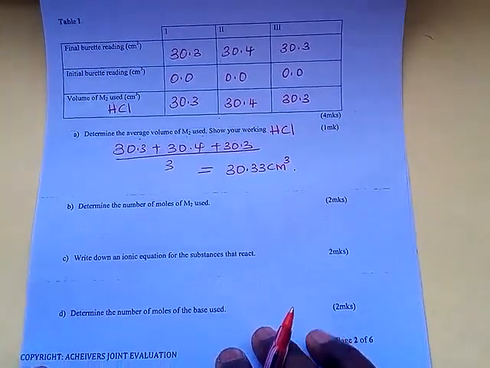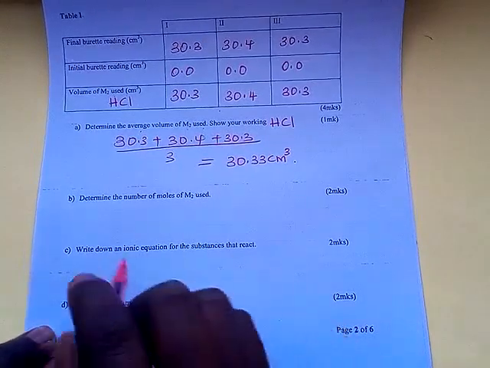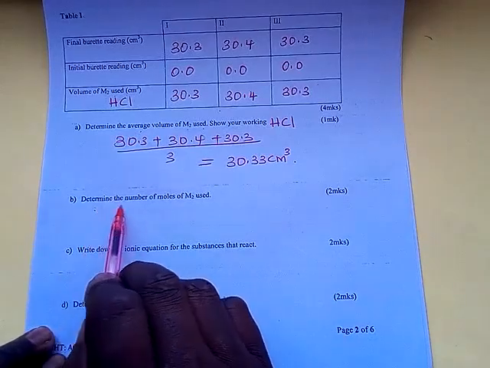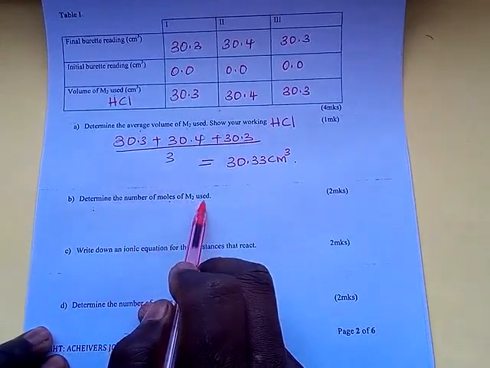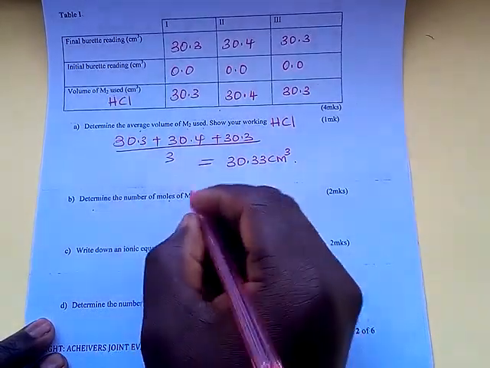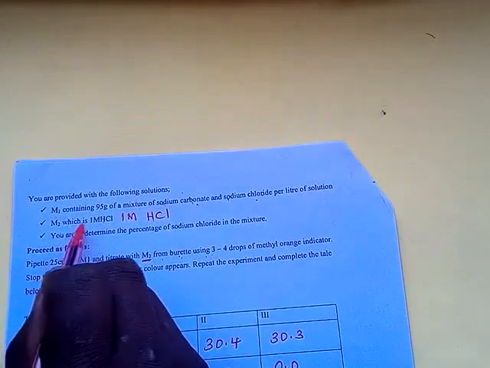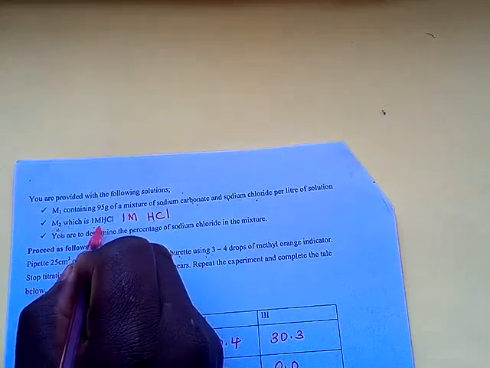Let us look at the next question. Determine the number of moles of M2 used. M2 always remember is HCl. But now you go back. HCl, which is M2, was 1 molar.